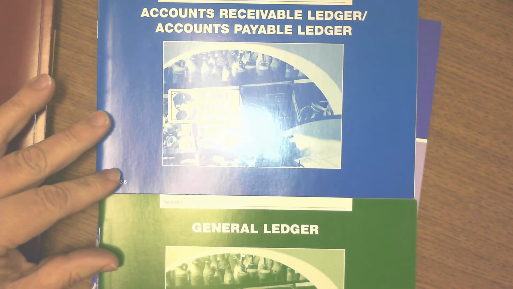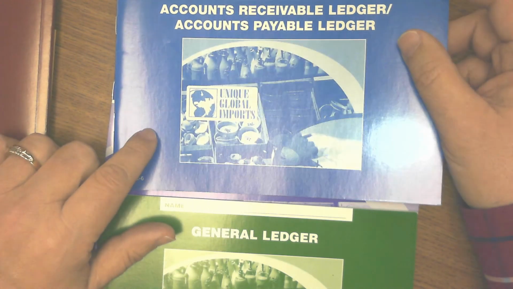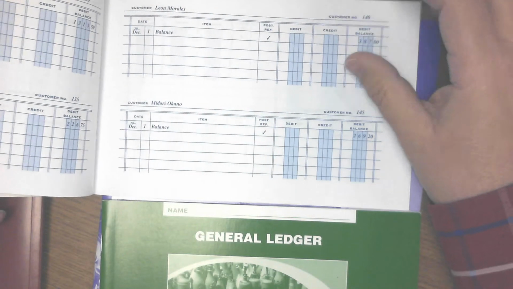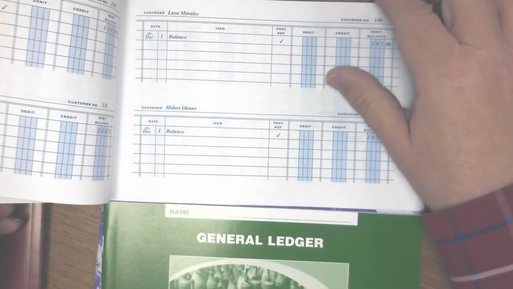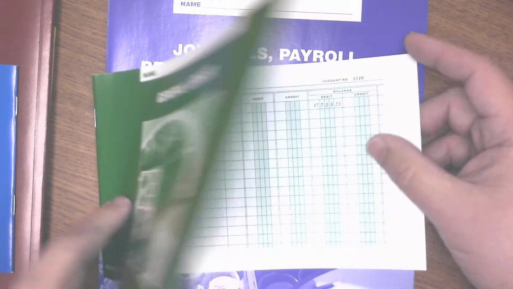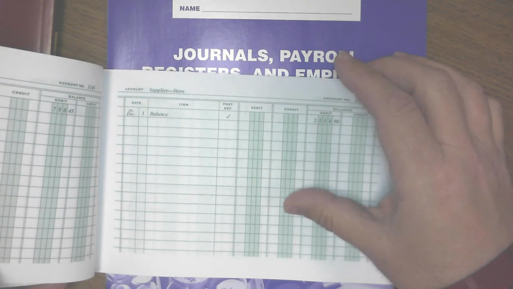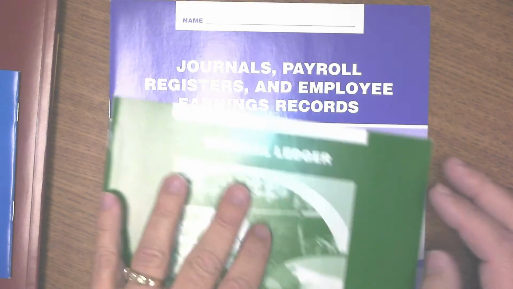We've got ledgers. So you've got your AR, your accounts payable and receivable ledger for your accounts that are payables and receivables. And notice all these are labeled, so you'll make some entries in here according to the transactions. And you've got your general ledger for the rest of your accounts that aren't payables and receivables.